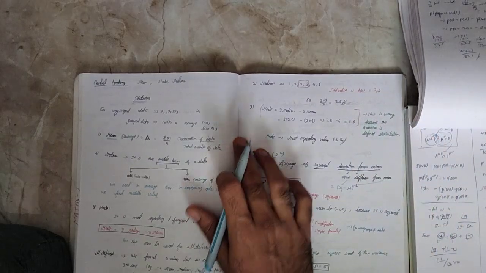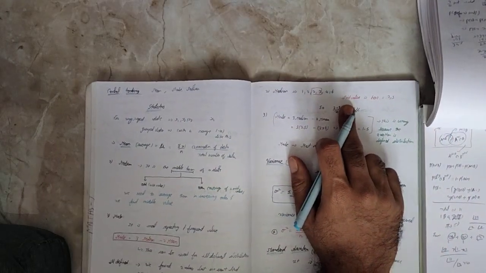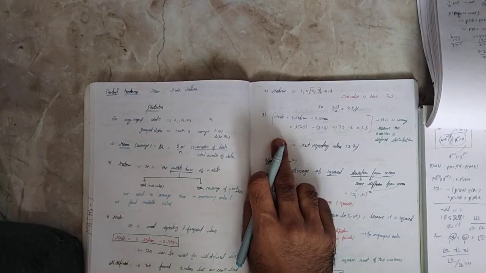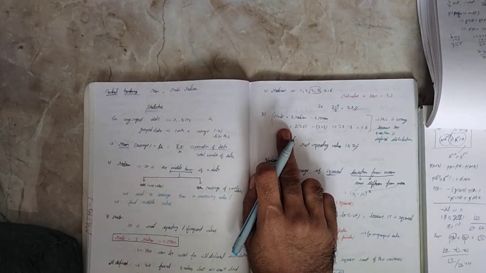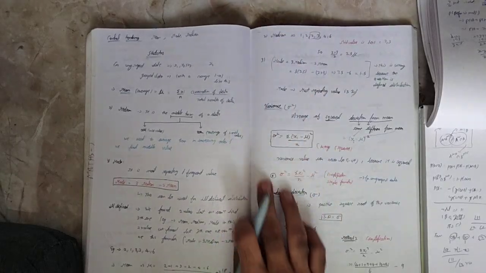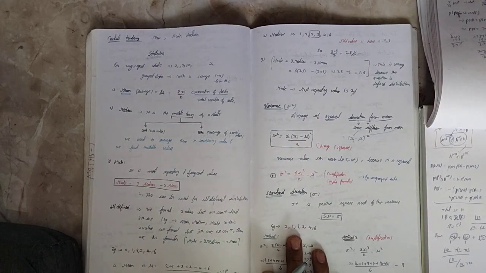So the next one is median. In this, what is the median? It is the mid value. You can see C1, so just take the average. And what is the mode here? Mode is the most repeating value. Which one is it? 2 is the most repeating value. So the answer is 2.